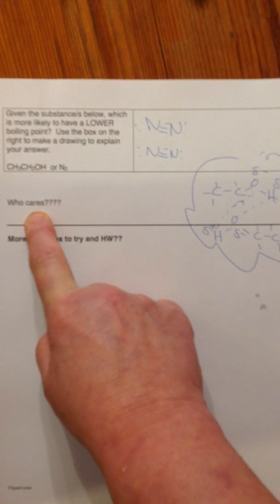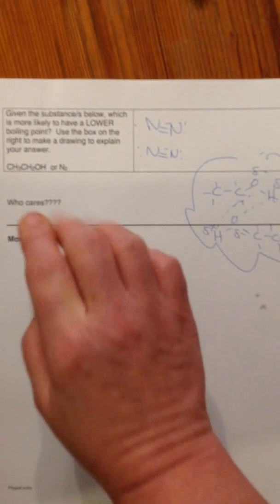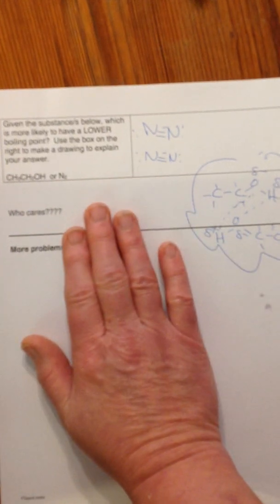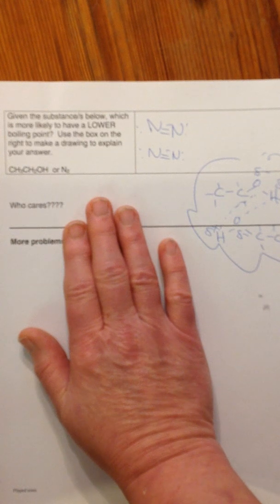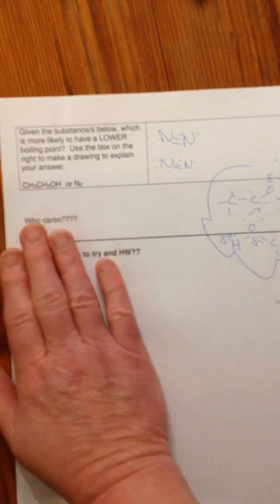Who cares? Again, the reason that we care is that we want to start mixing particles with water. The human body, give or take, is about 60% water, which means if you're going to be compatible, if you're going to be a nutrient that's absorbed, if you're going to be an electrolyte that causes an action potential, if you're going to be a pharmaceutical or a vitamin that you take that gets absorbed into the body, you have to be compatible with water.